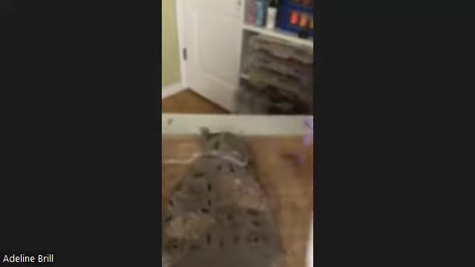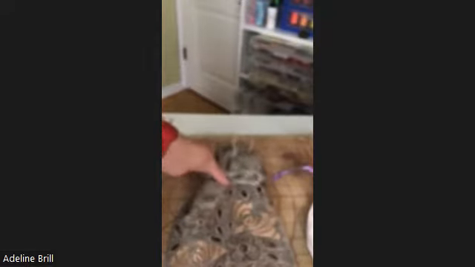Oops, wrong way. Cutwork with scissors. These two, my mat is so bad, I have to get a new one. These two are the same design.